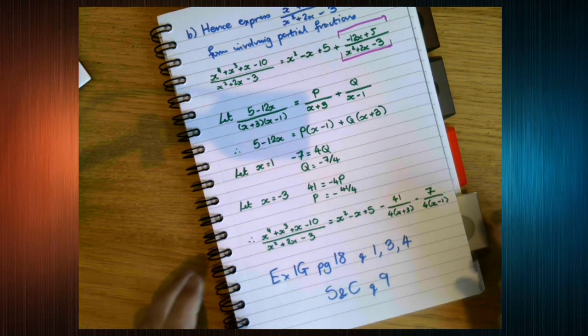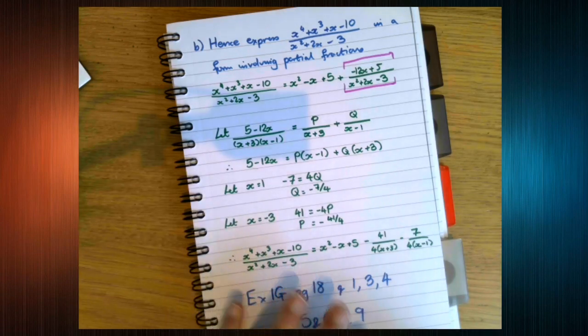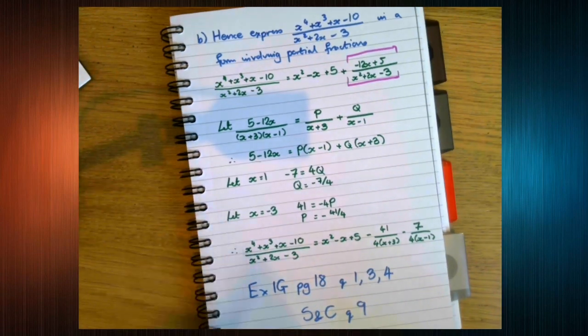The next video will move away from fractions and look at the last form of proof for the Maths A-level, which is something called proof by contradiction. So, something to look forward to.